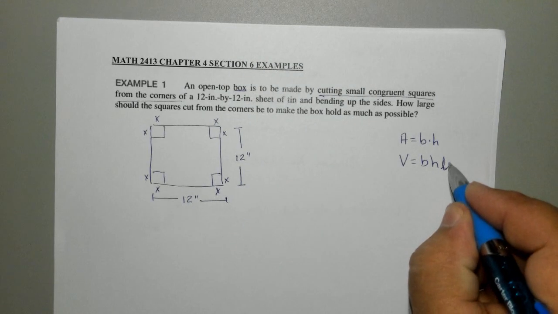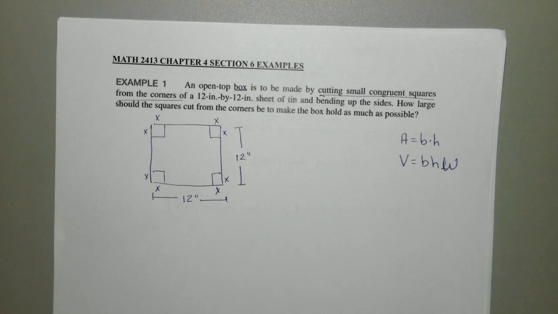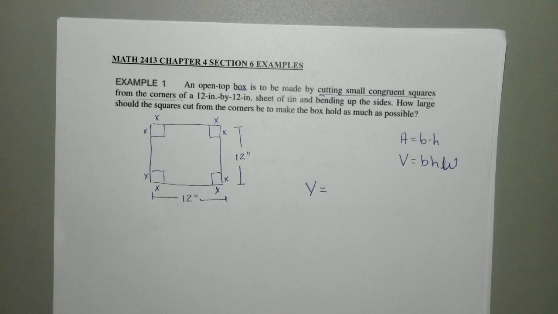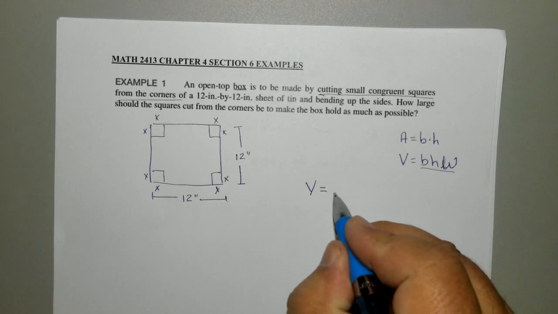I'll use width instead. Width. Now, how do we find these variables? Do we know the height? Which variable is going to go with the height? That's the x. So that's the height.